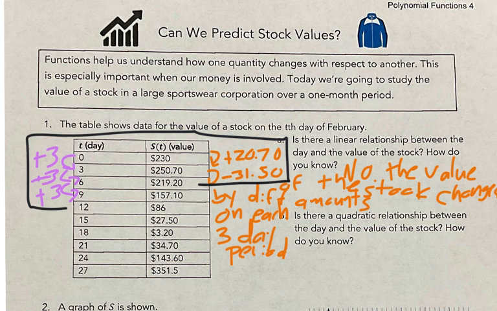Oh my gosh. Y'all read all that? That's awful. A simpler way to say that is there's no common first difference, right? The first difference is not constant.